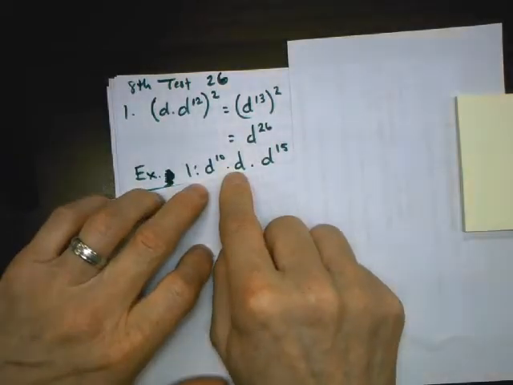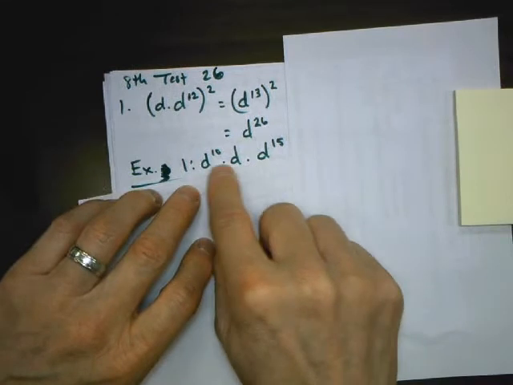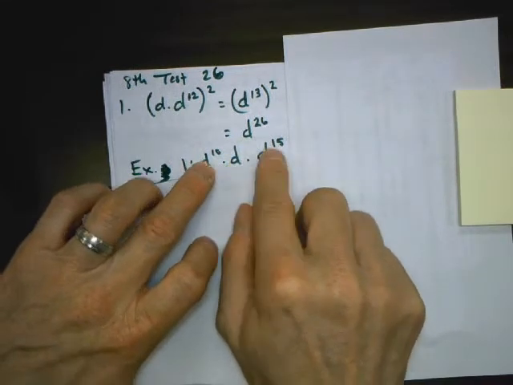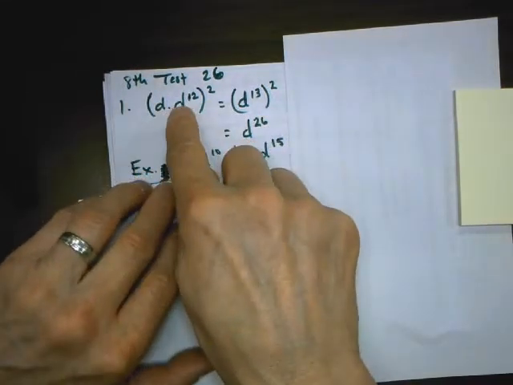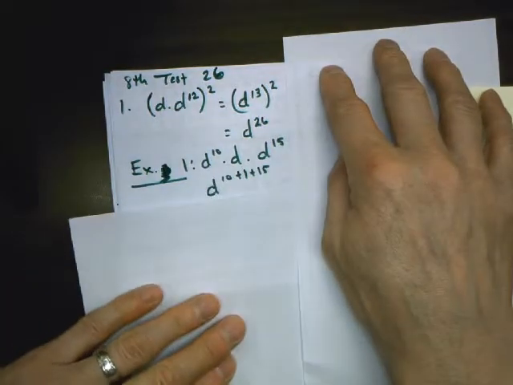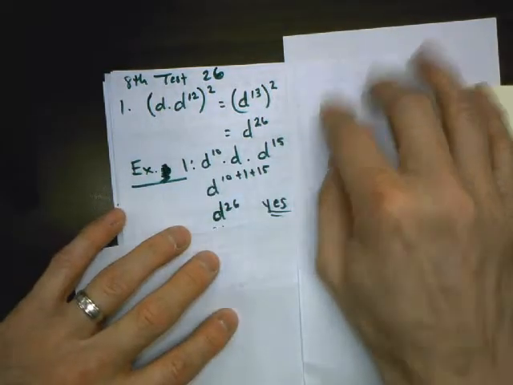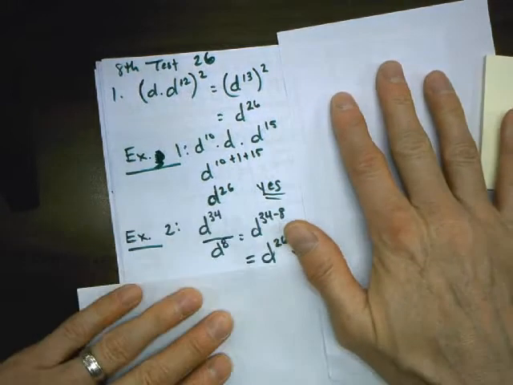d to the 10th times d times d to the 15th. So again, we're multiplying powers with the same base. So just like we did in the parentheses here, we just add those exponents, and I get d to the 26. That's the same as the given expression.